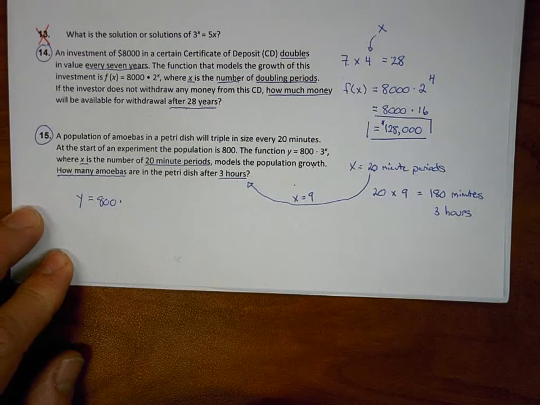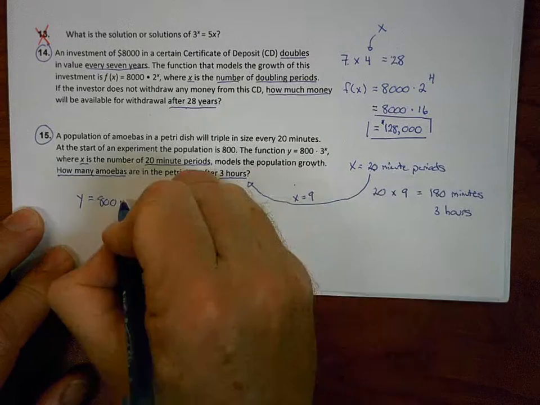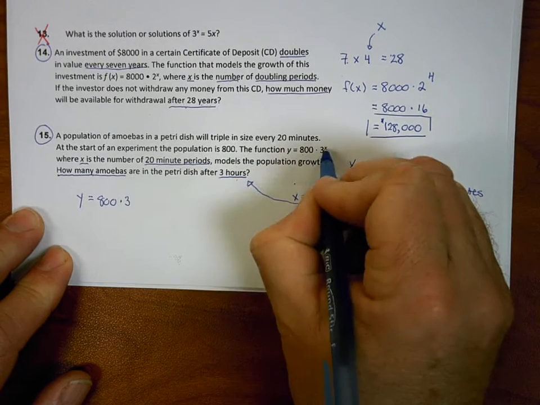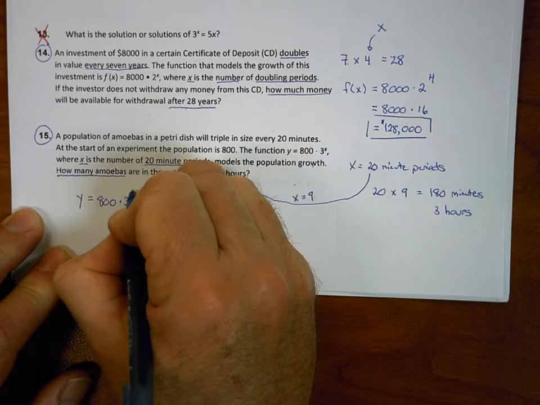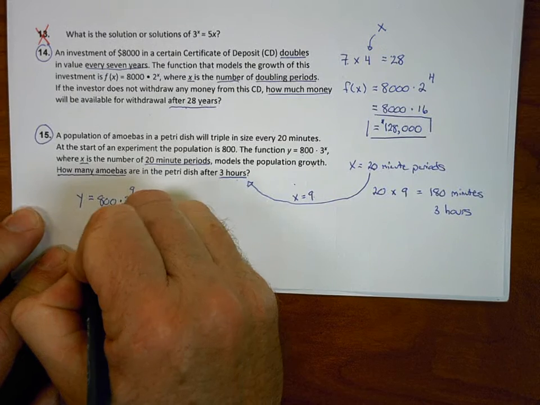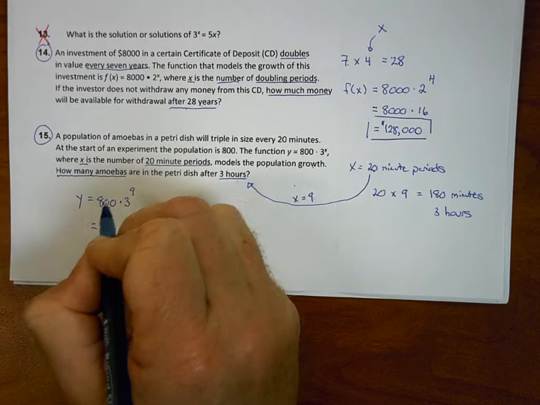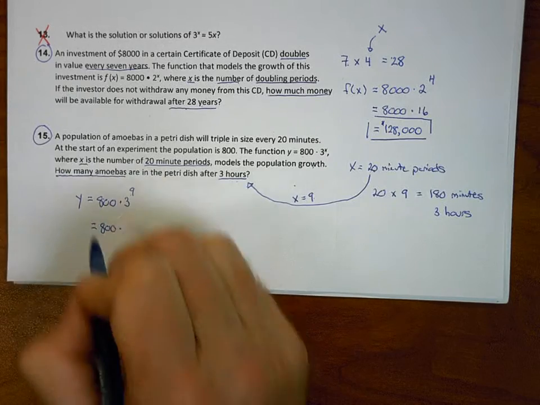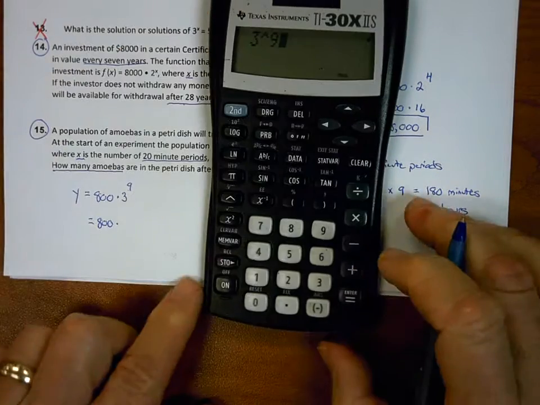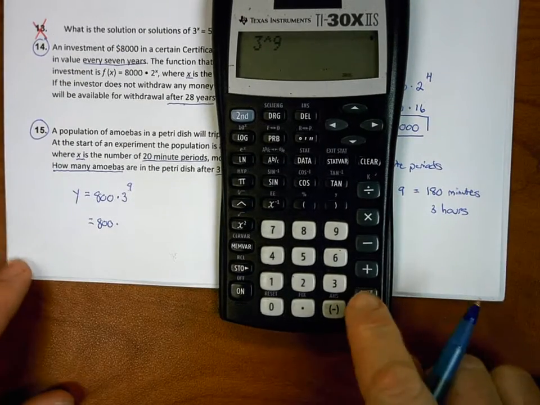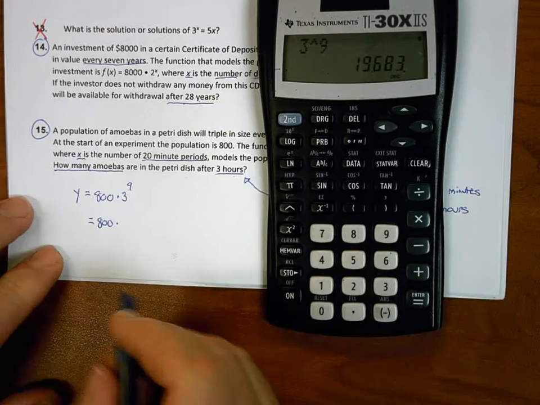So anyhow, I'm going to take 800 and multiply it by 3 to the x power, but we just determined that x is 9. Evaluating this, I have to work out the exponent first. So 3 to the 9th power. You can see I'm working it out on my calculator here. 3 to the 9th power is 19,683.